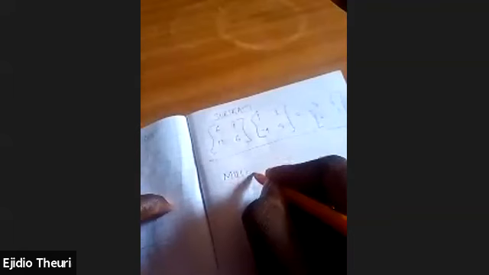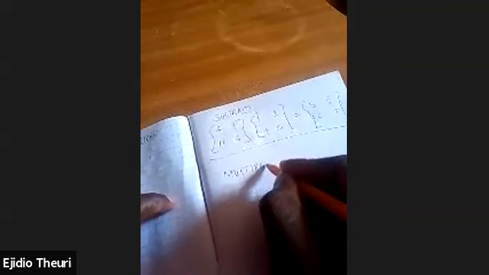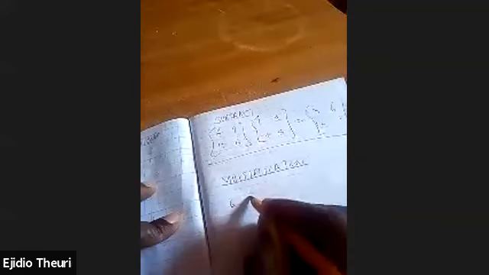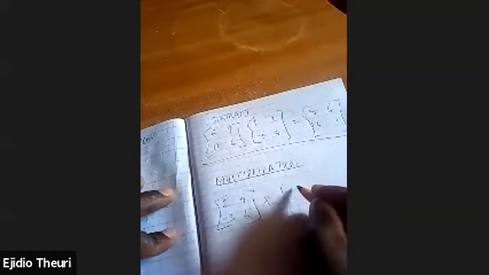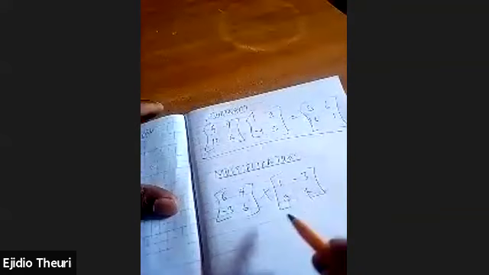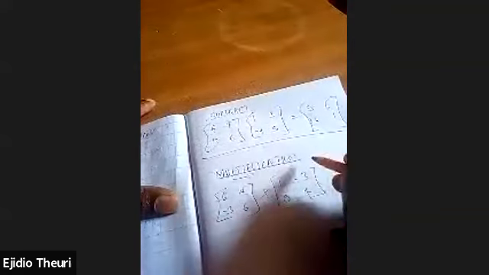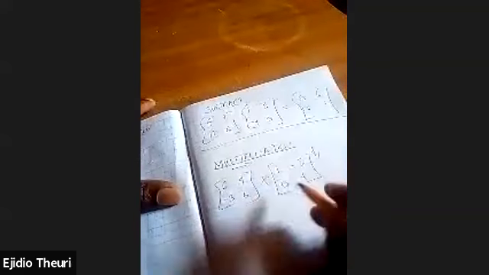So, multiplication of matrices. We are told to multiply matrices. We can be given a matrix like 6, 4, 3, 6 times 1, negative 3, 0, 4. If we are told to multiply such matrices, we multiply rows times columns.